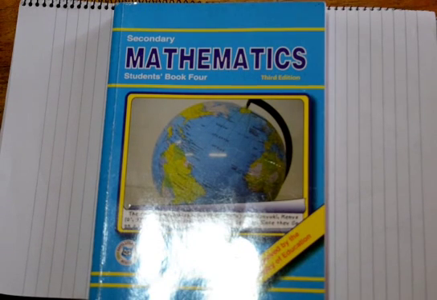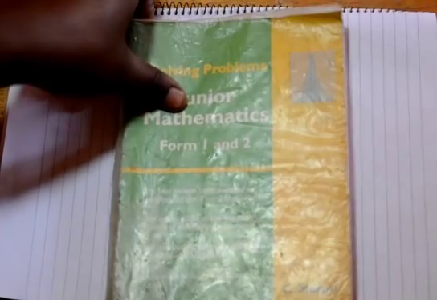Okay. Now then we are going to be using revision books. And the revision book I've chosen is C. Muturi, and you have the C. Muturi from 1 and 2. These are very important books. In my time, there was only one C. Muturi, which actually helped me a lot in passing my mathematics with a straight A.